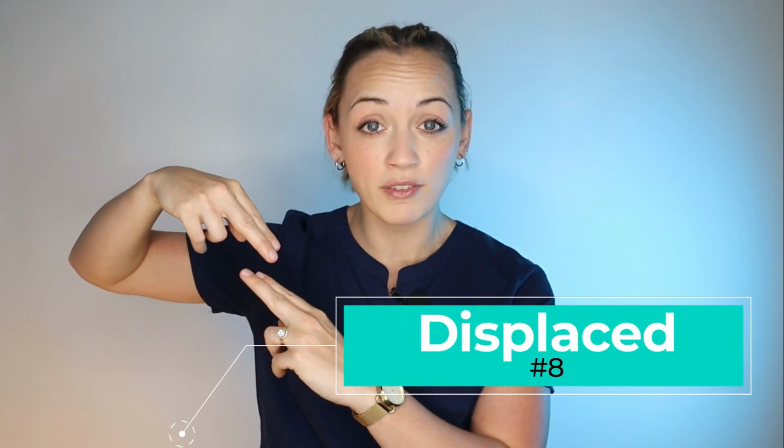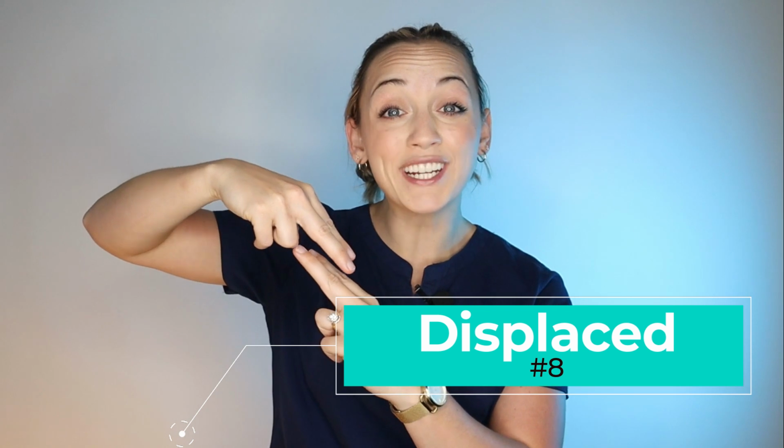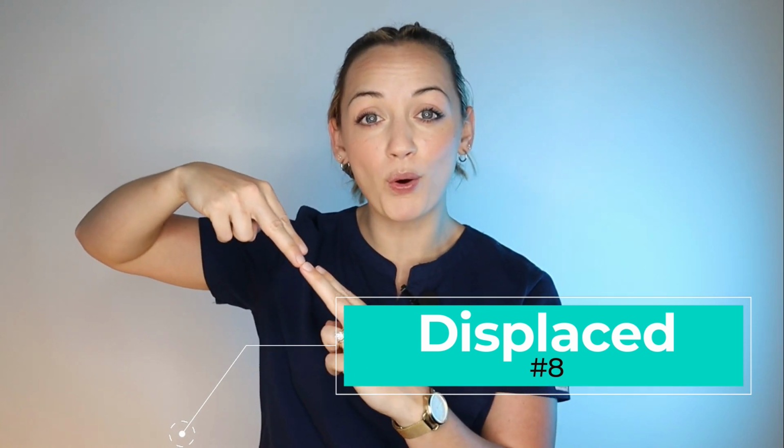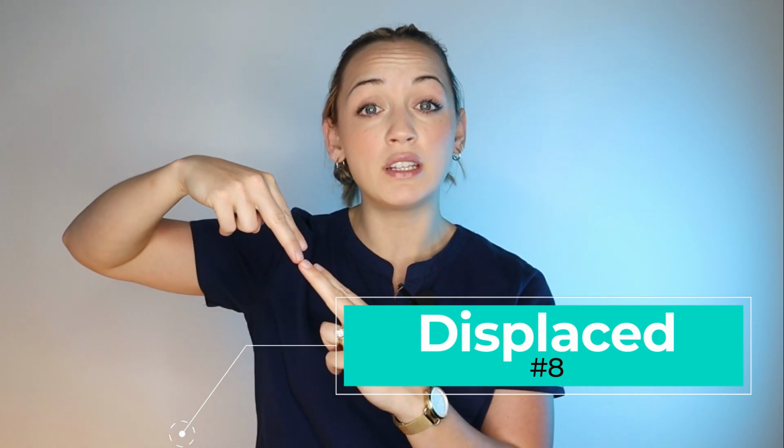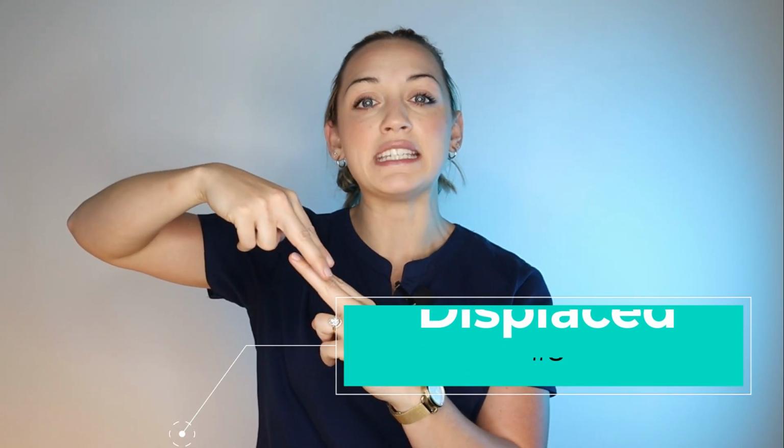And lastly is a displaced fracture. This happens when the bone fragments are not aligned. They are just totally off from one another. So to realign those bone fragments, you need to do a reduction, it's called. This does not happen in all scenarios, but it may happen for your patient.